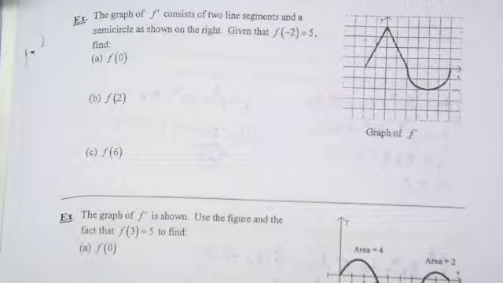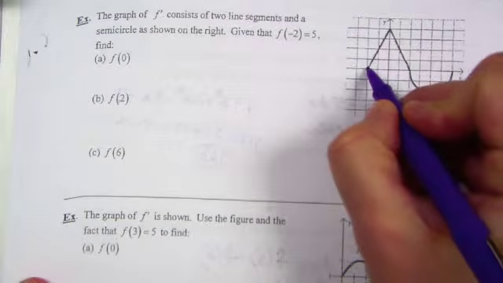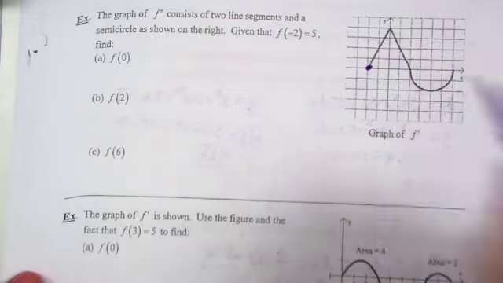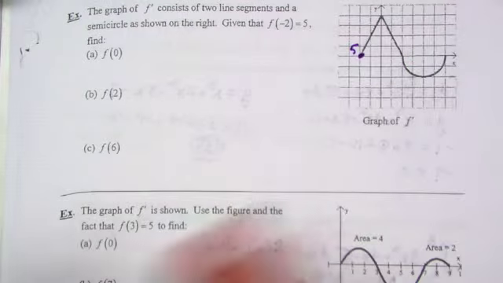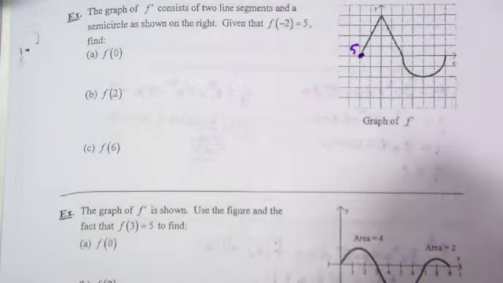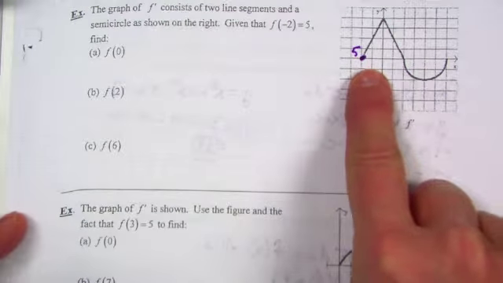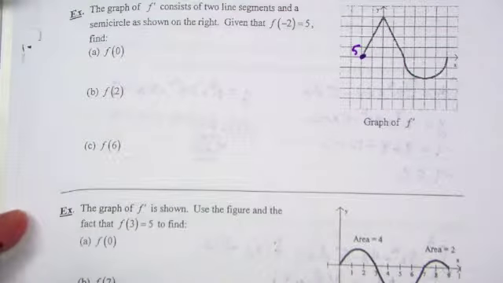Right? So where is my starting point here? At negative 2, and that is right here. And what is the y value that I am starting on? 5. So whatever happens from negative 2 on will be added to 5, because that's your starting point.